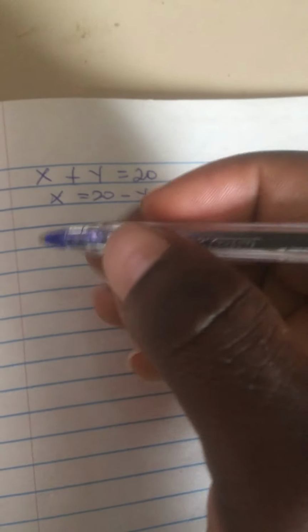That's what I said. And also I said anytime you see in 5 years time or in 10 years time, or 5 years to come, it means we are talking about the future. And so it will be x plus 5, y plus 5. This is the future, so we add. Many times you hear ago, it means you are talking about the past. So it will be x minus 5, y minus 5.